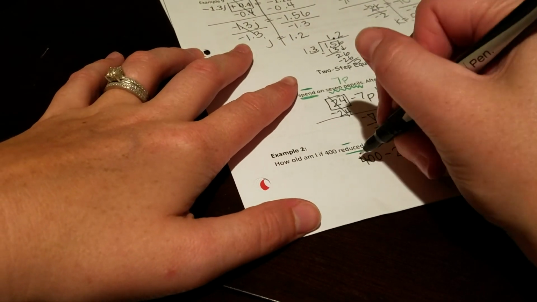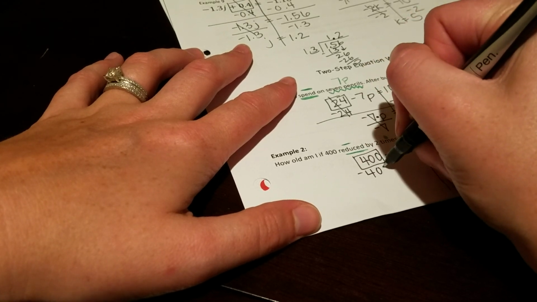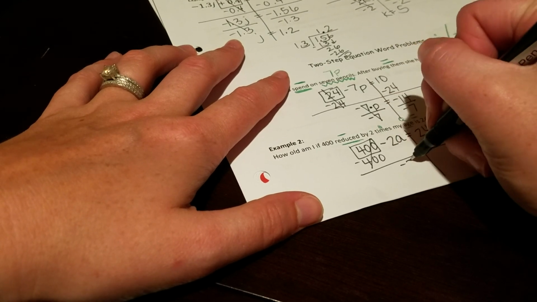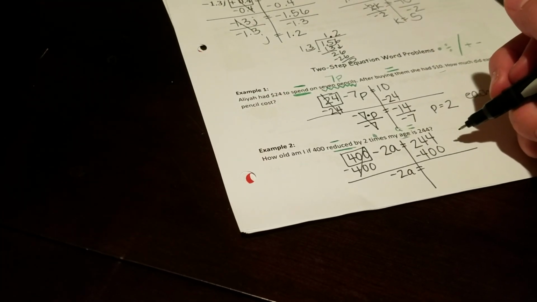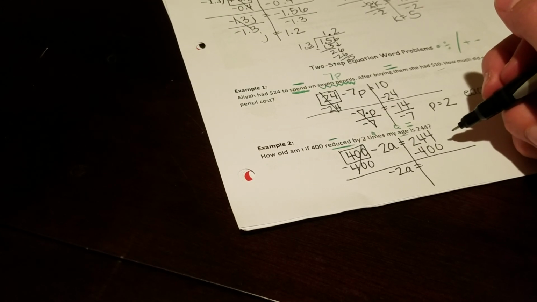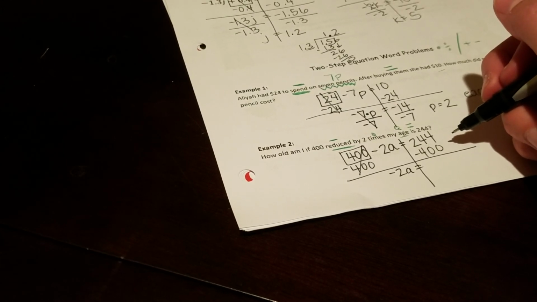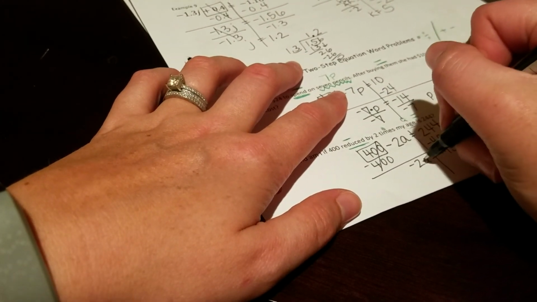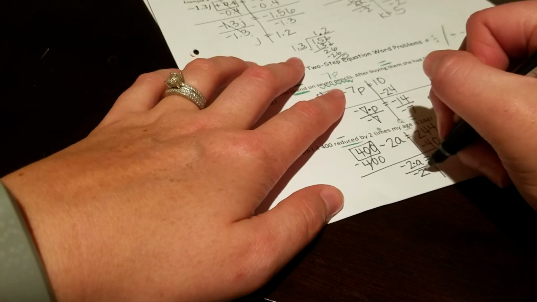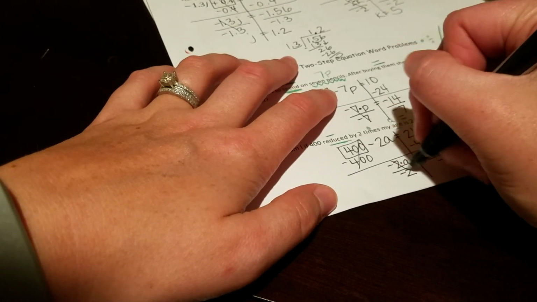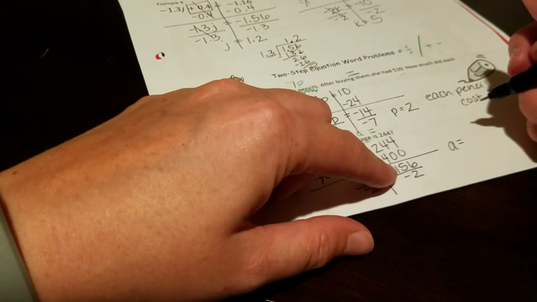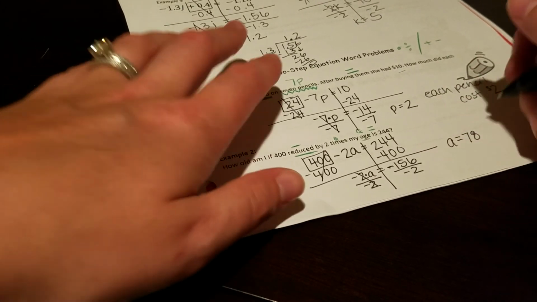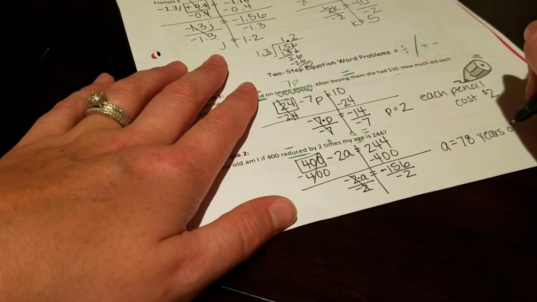Drop a line down your equal sign. 400 is what we have to take care of. Cross that off. Bring down your negative 2a. And 244 minus 400 is going to give us negative 156. So we're going to divide by negative 2 because this is multiplied by negative 2. And a is going to equal my age, which is going to be 78 years old.